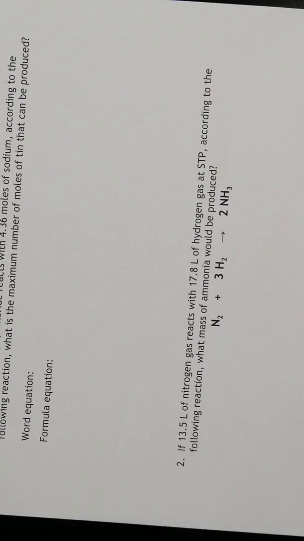Those other ones are about the same. Moles.